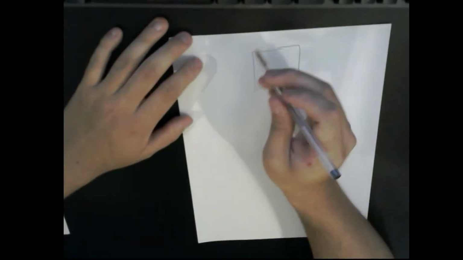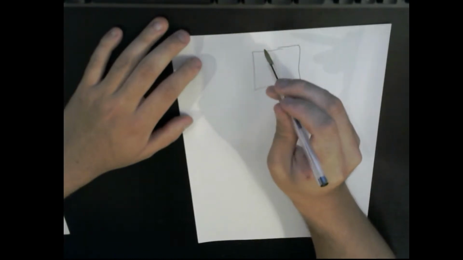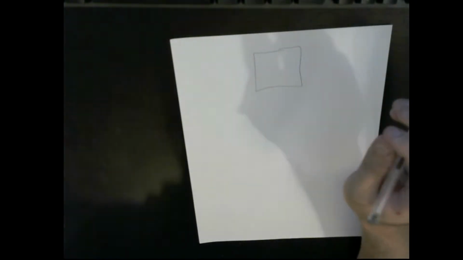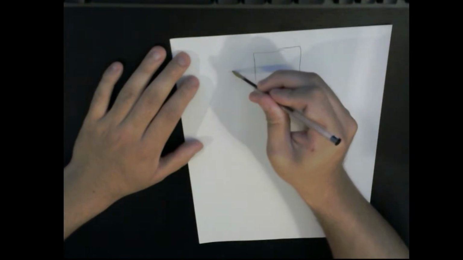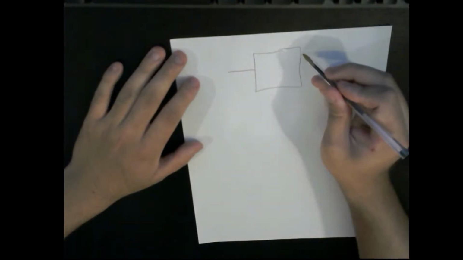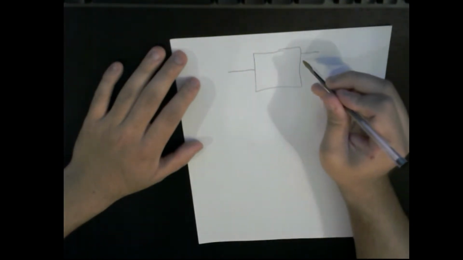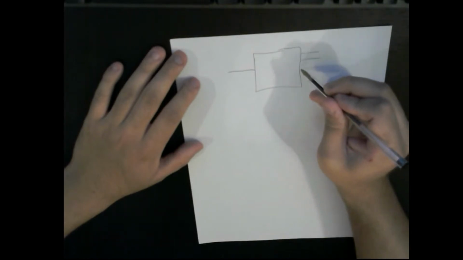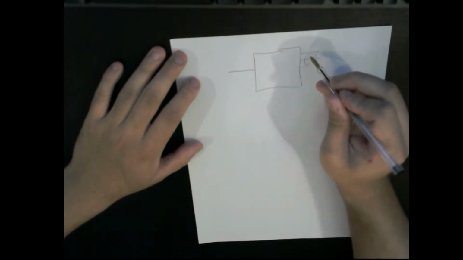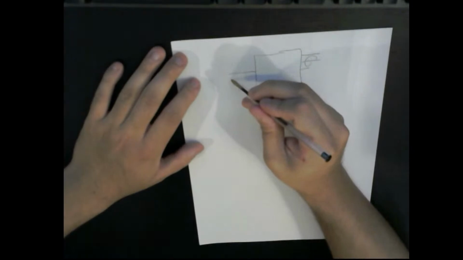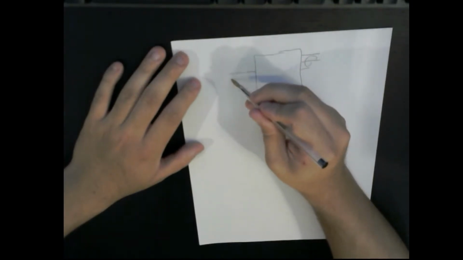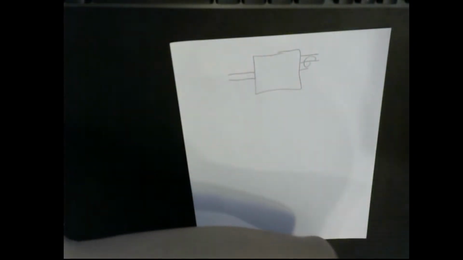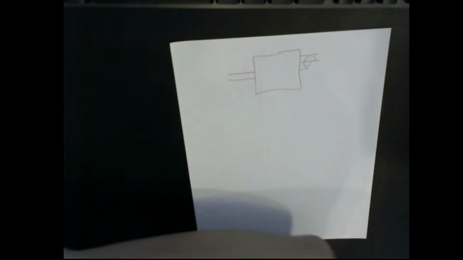Let me draw a, let me look at my notes. Just make sure I'm telling you guys the right direction.